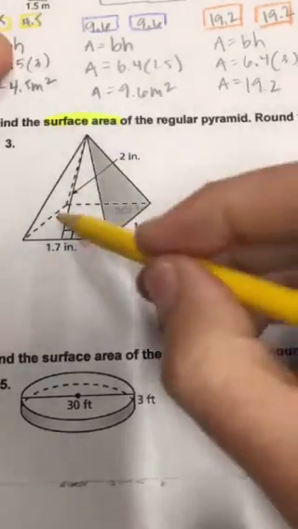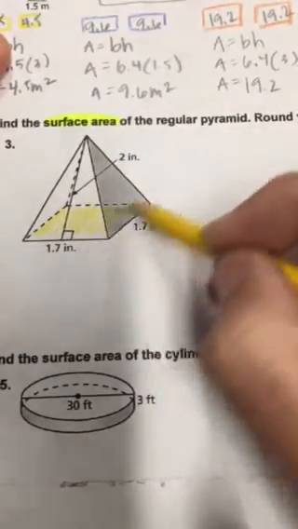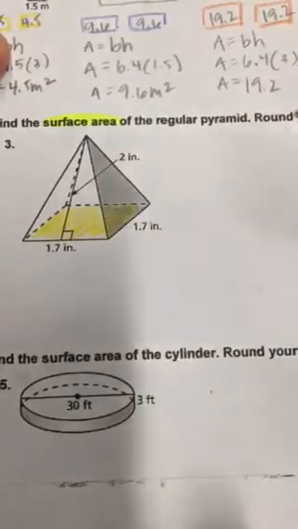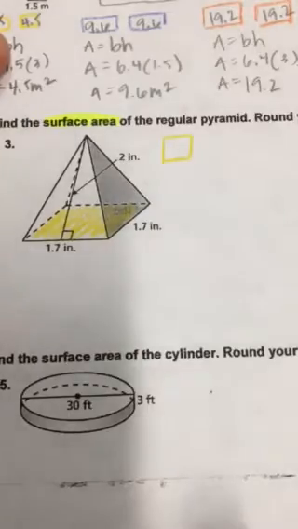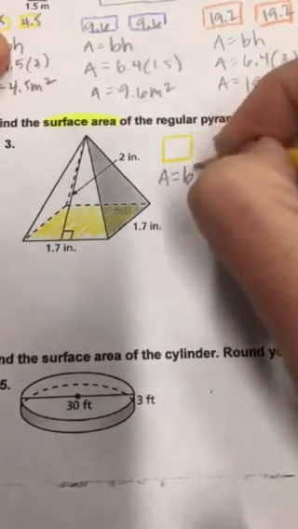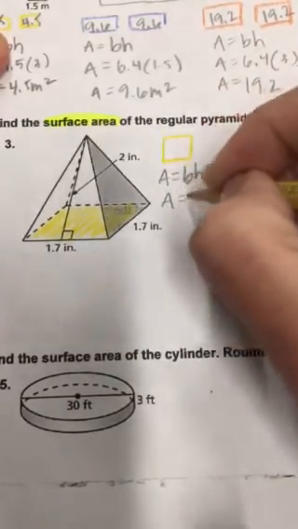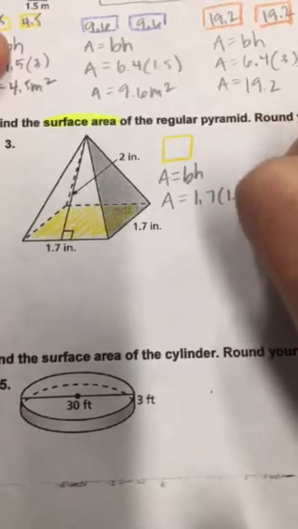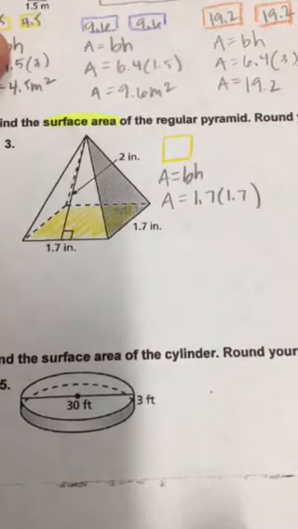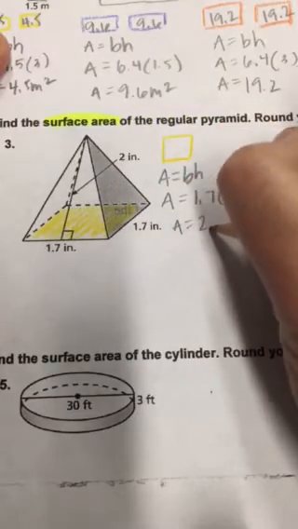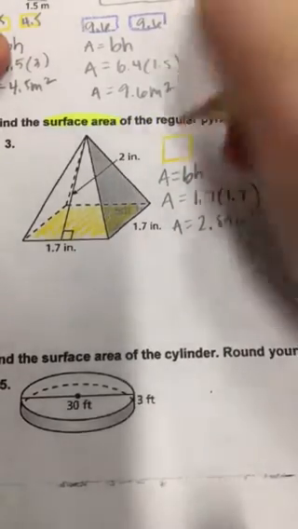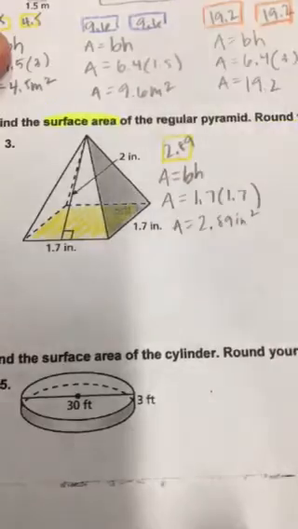All right, so I'm going to start by identifying my base, which is down here. That's a square. Draw it out. Square. Area equals base times height, so area is equal to 1.7 times 1.7. 1.7 times 1.7 is equal to 2.89. So that's my base, and there is only one of those.